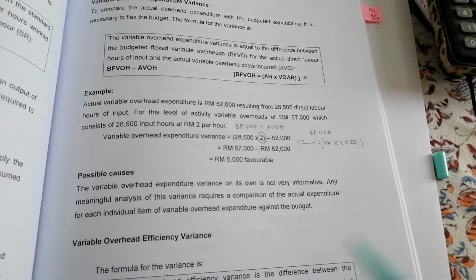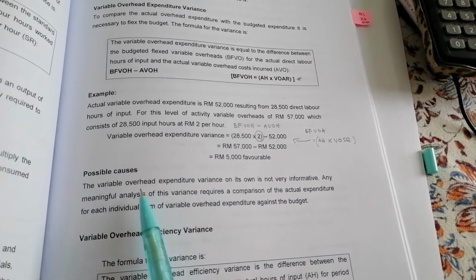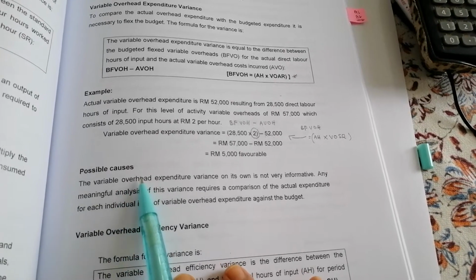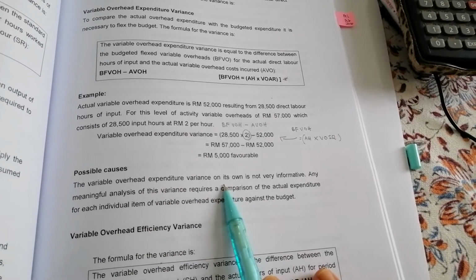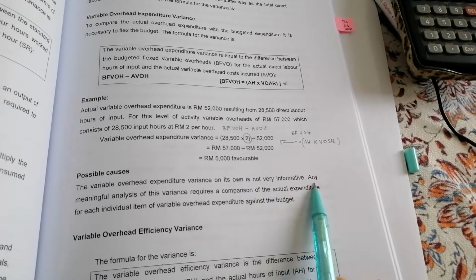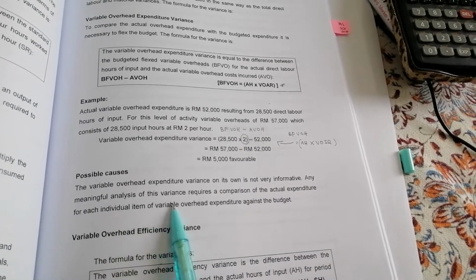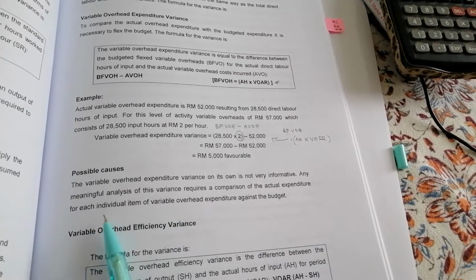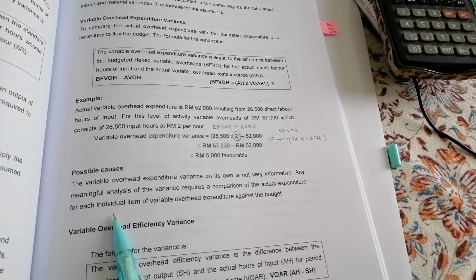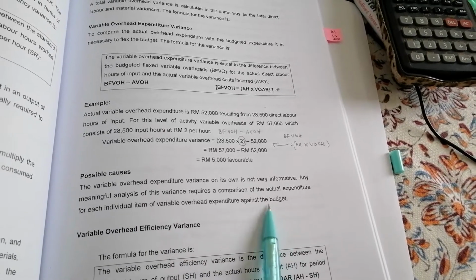If you look, the possible cost for variable overhead expenditure on its own is not very informative. Any meaningful analysis on this variance requires a comparison between actual expenditure and the budget.